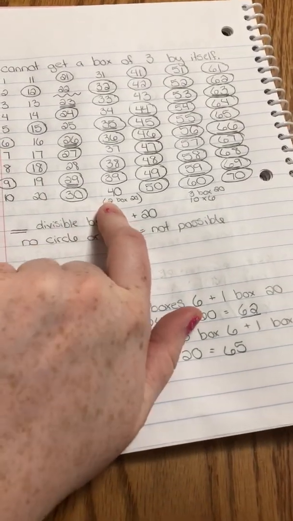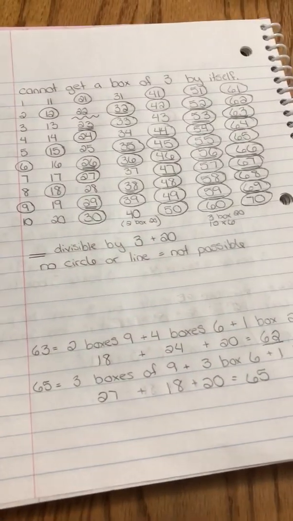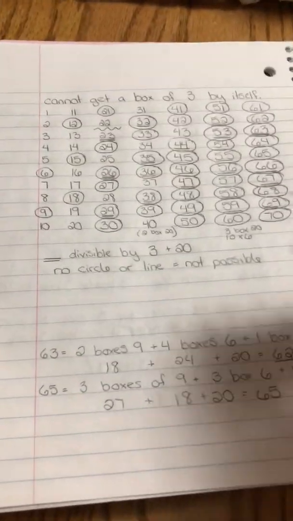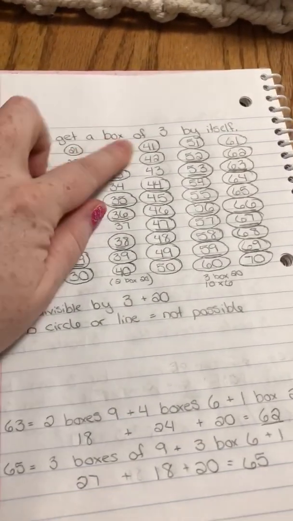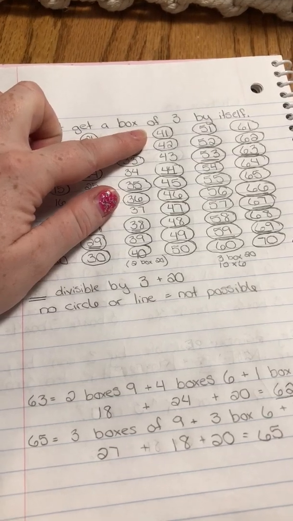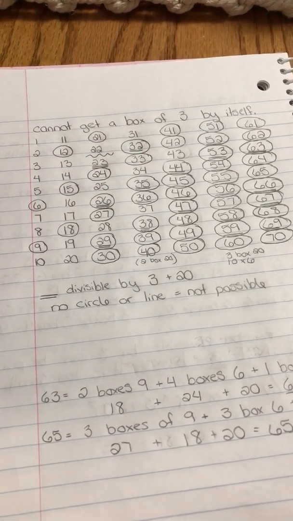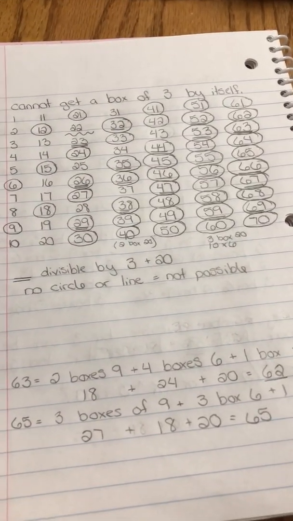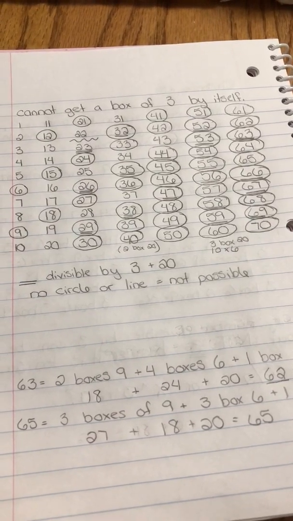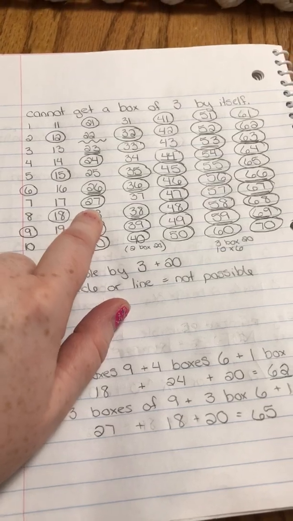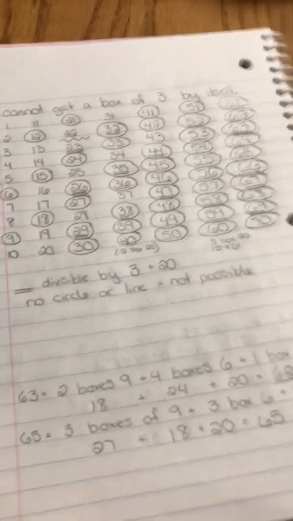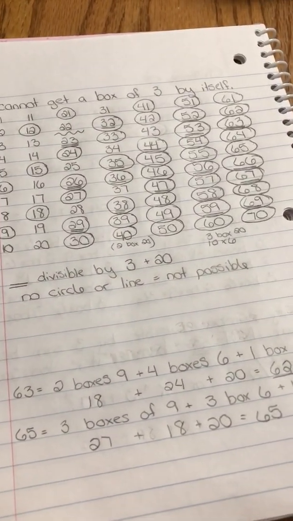Down here, 40, I should have circled that one because you can purchase a box of 40. So let me do that now. Oops, I dropped my phone. 41, because you could do 3 boxes, well, 27, and a box of 6. I'll have to do the calculations for that one, but I'm pretty sure you can do 41.